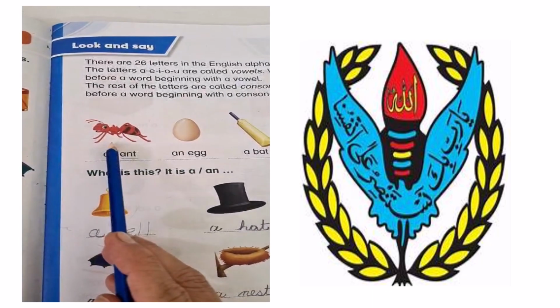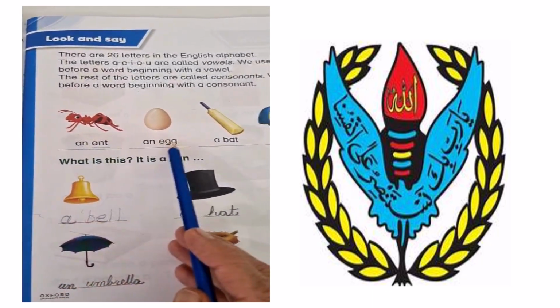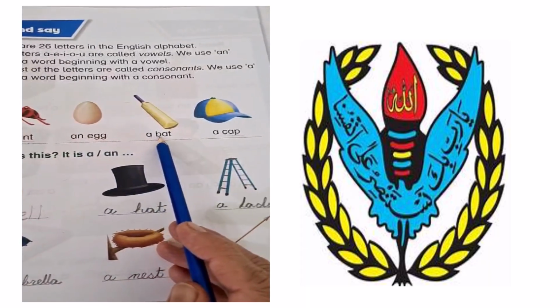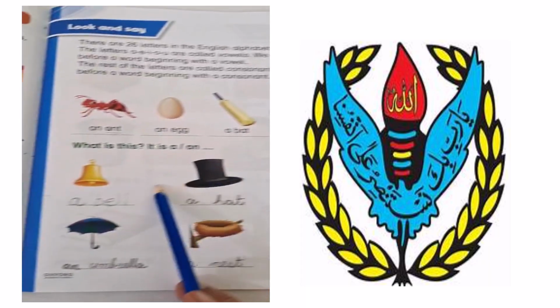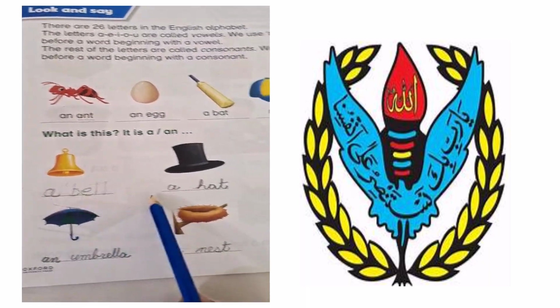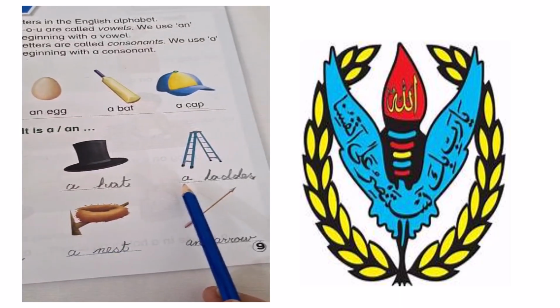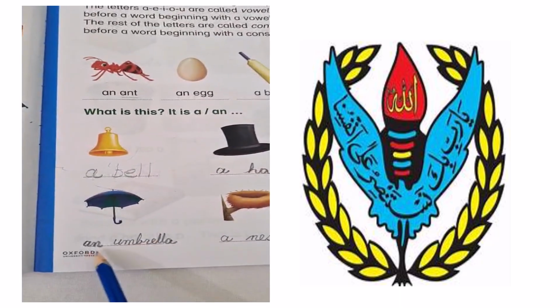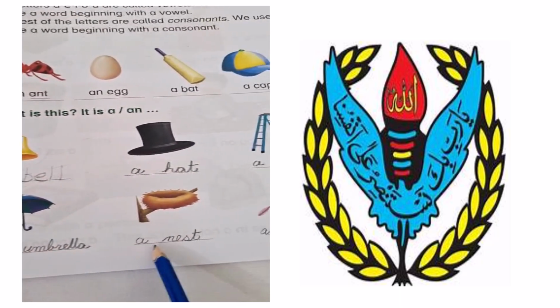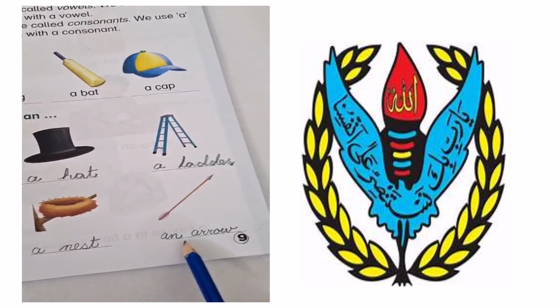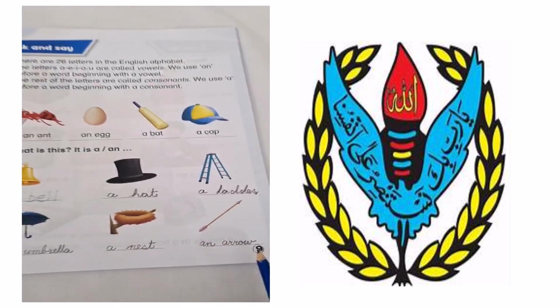Look at this. It is an ant. It is an egg. It is a bat. It is a cap. It is a bell. It is a hat. It is a ladder. It is an umbrella. It is a nest. It is an arrow. So keep on practicing.